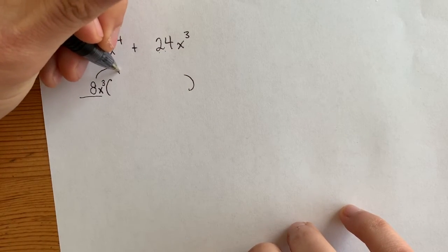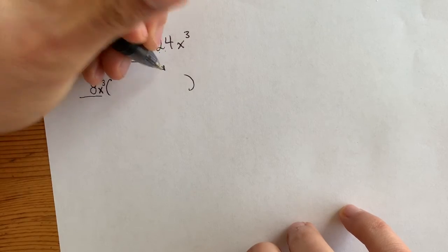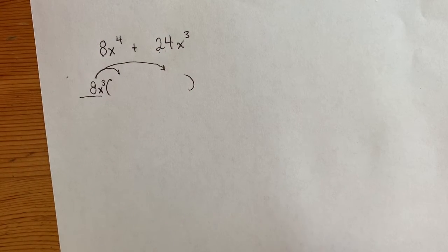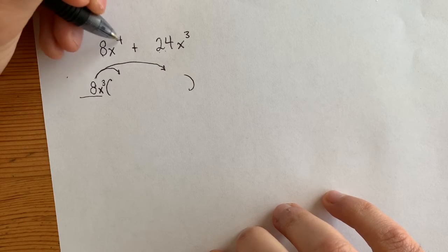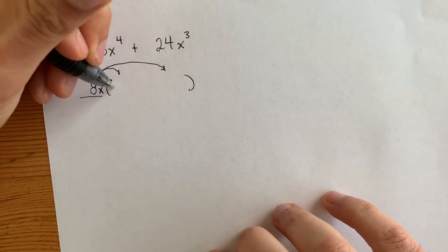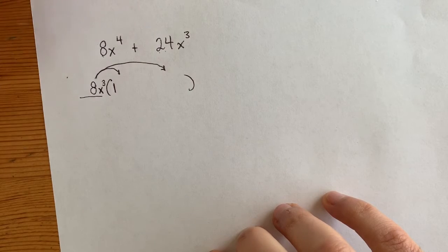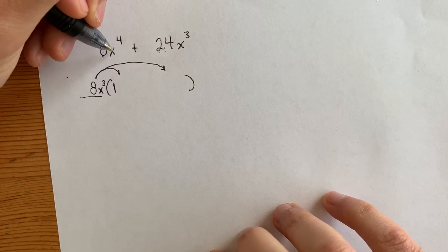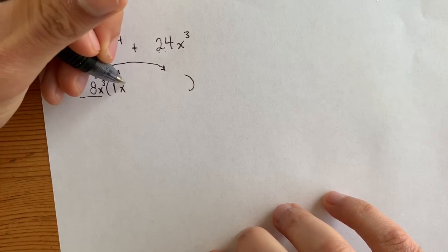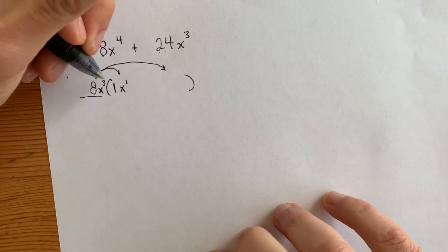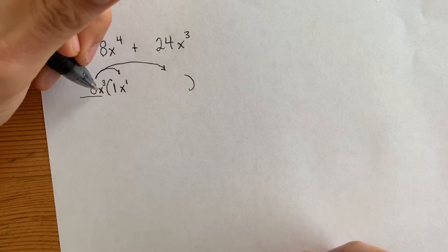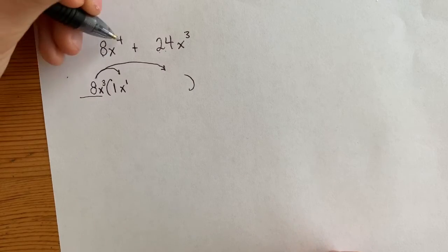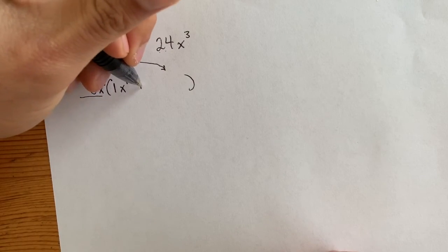If I multiply this like the distributive property, it's working backwards from the distributive property. 8 times what would make 8x to the 4th? Well, a 1 to make the 8. And then x cubed, to get to x to the 4th, I need to multiply by an x to the 1st. The exponents add when they multiply, and that's how we get the 4th power.